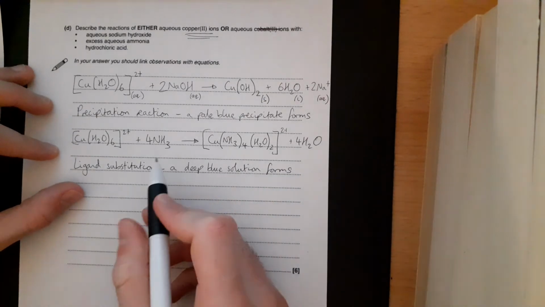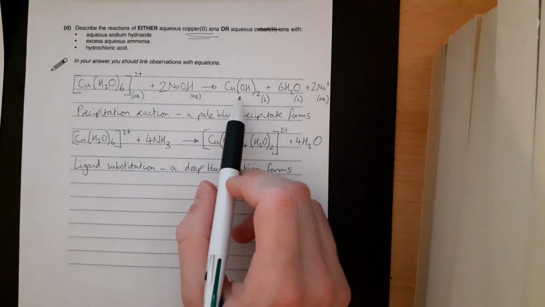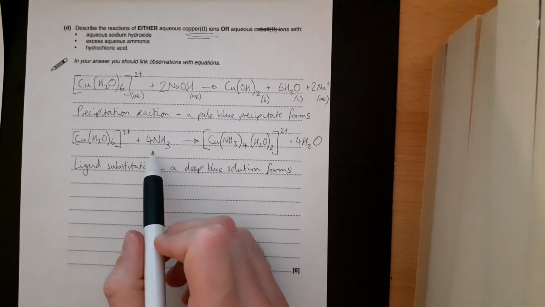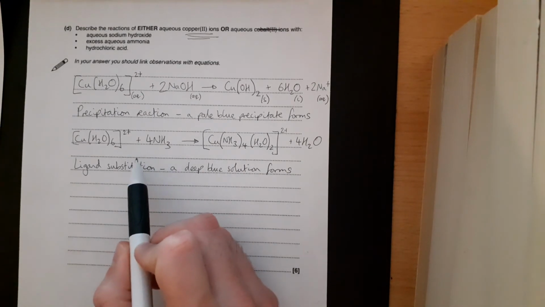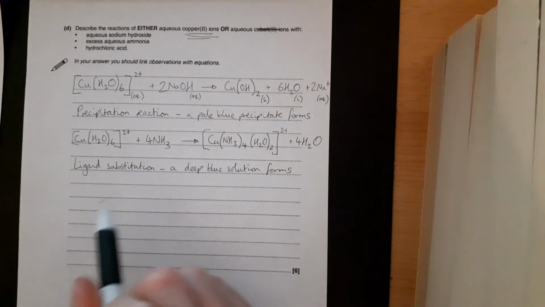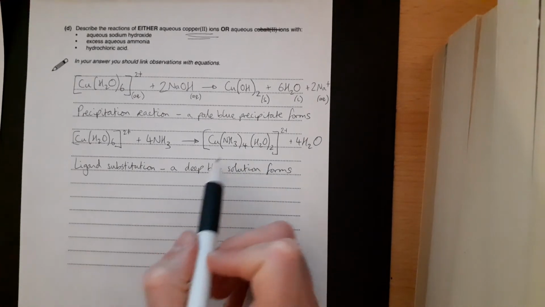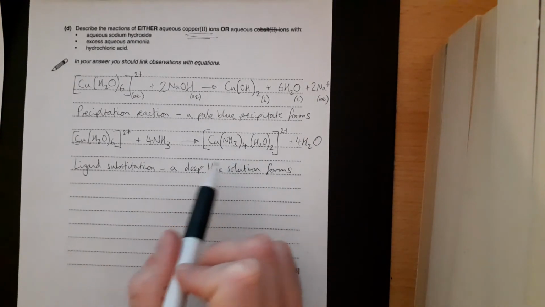Remember, if you added ammonia drop-wise, you'd make the precipitate to start with, and then if you kept on adding ammonia, that precipitate would redissolve and you'd end up with this deep blue solution, with the ligand substitution reaction actually happening.